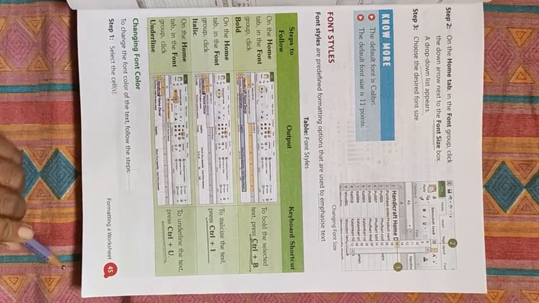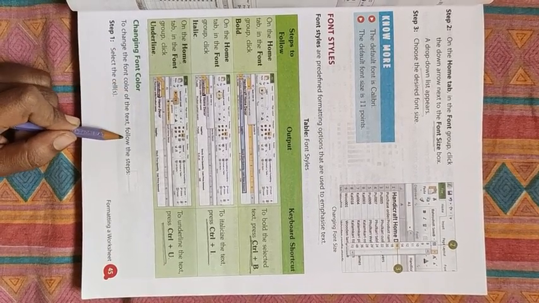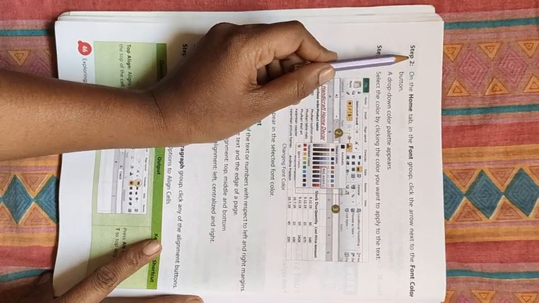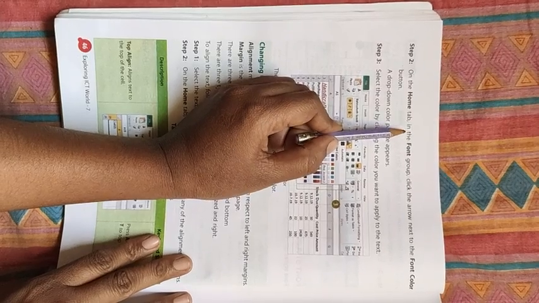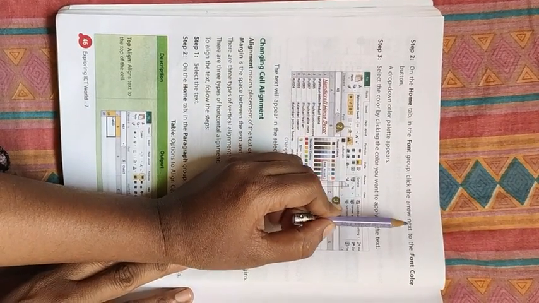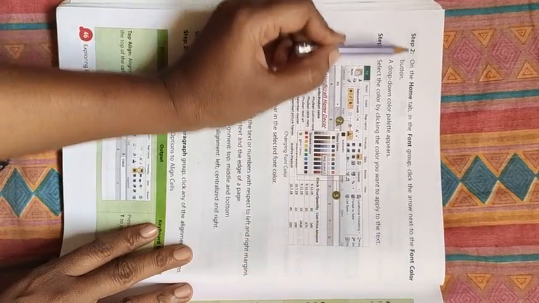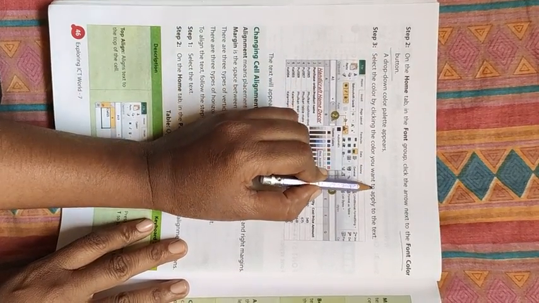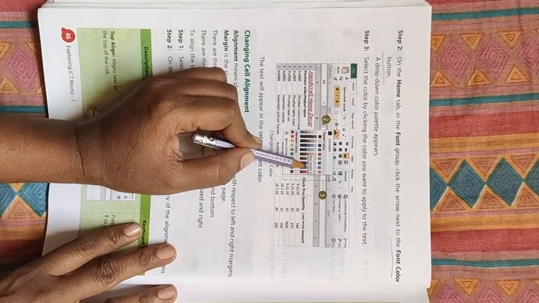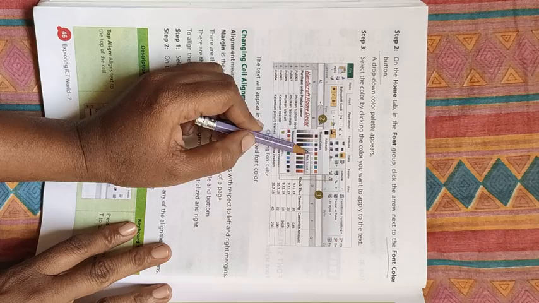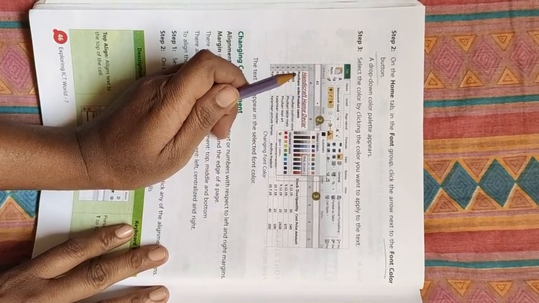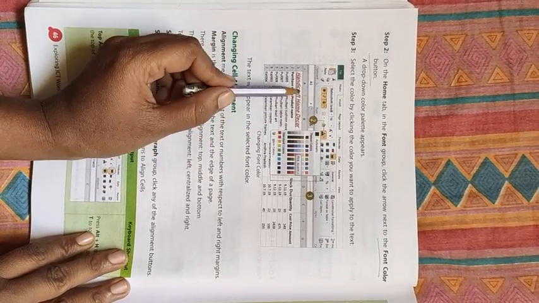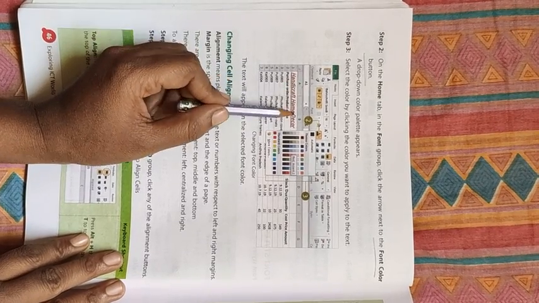Now changing font color. To change the font color of text, follow these steps. Step 1, select the cell. Now step 2, on the Home tab, in the font group, click the arrow next to the font color. Select the color by clicking the color you want to apply to the text. Okay, this is your color palette. You can select whichever color you want to apply. Understood? Now the text will appear in the selected font color. If you have applied this color, your text will show in red color.